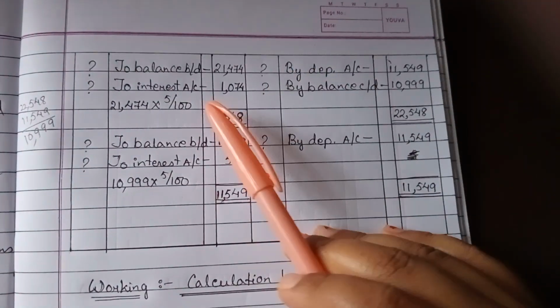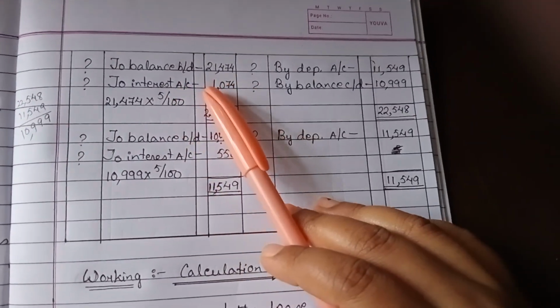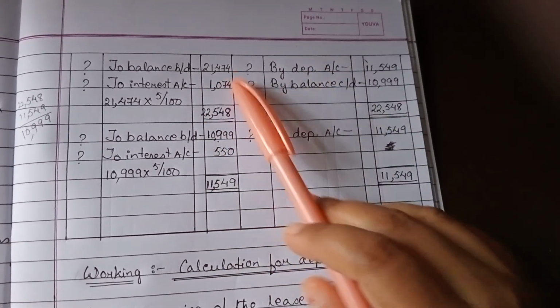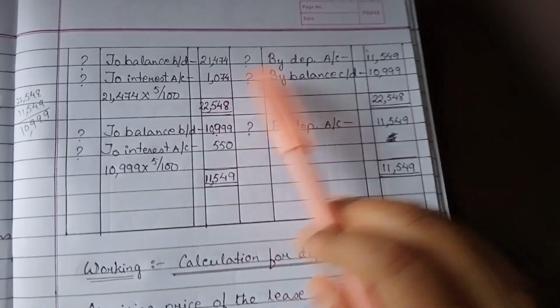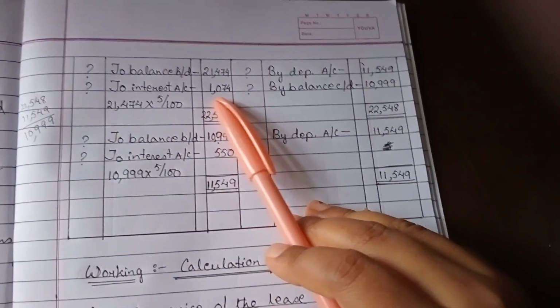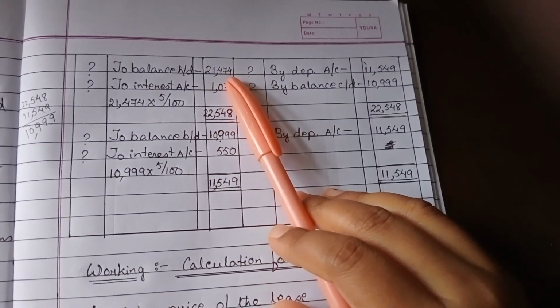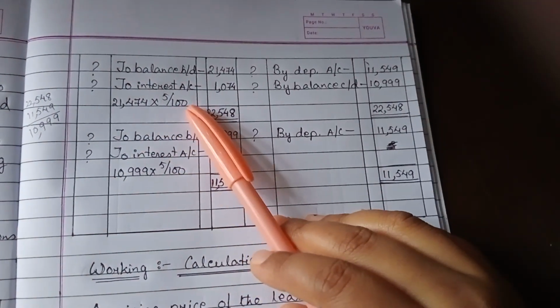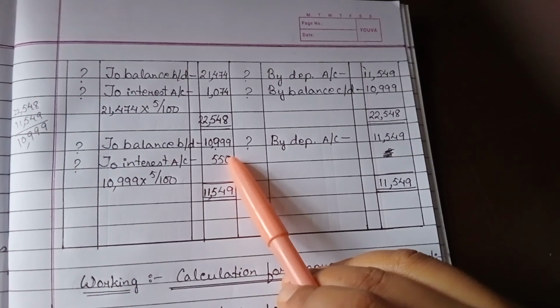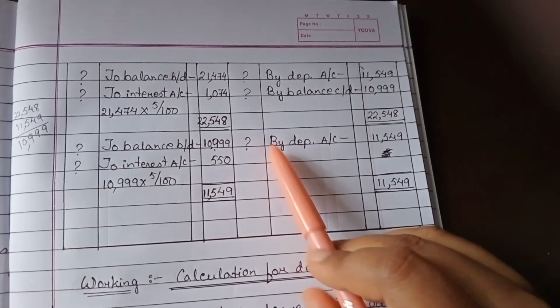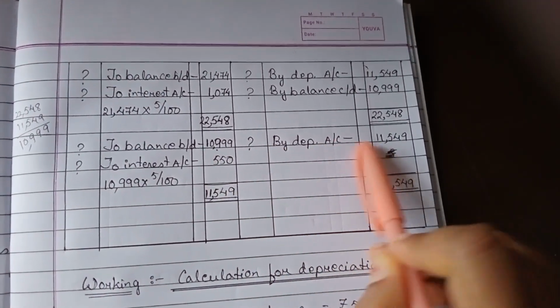Again for the fourth year, the same formula is applied. The balance is brought down and depreciation is charged. Again interest is calculated on this amount, into 5 by 100. Balancing is done, the balance is brought down, and depreciation is calculated.